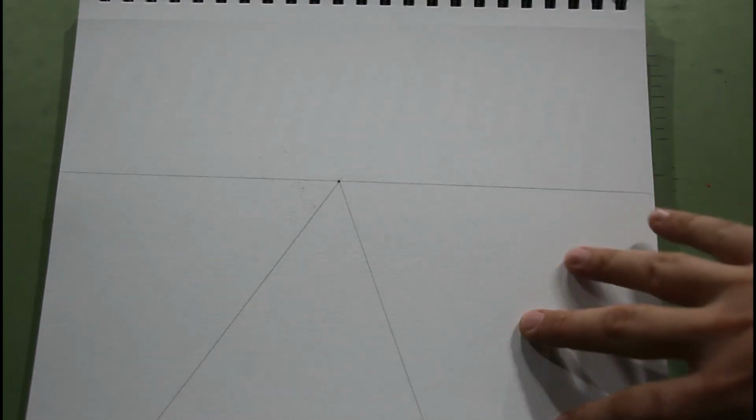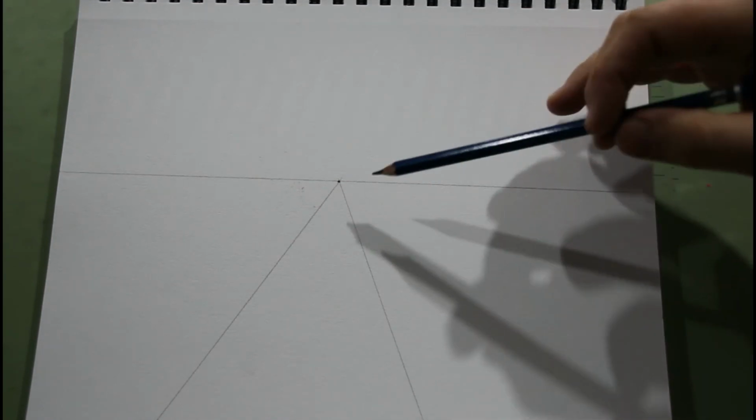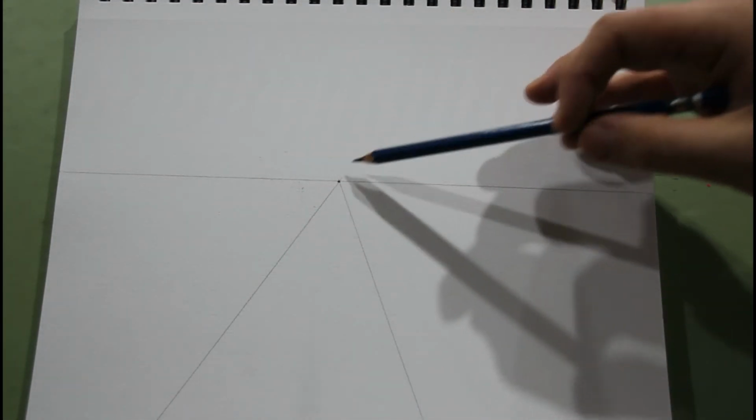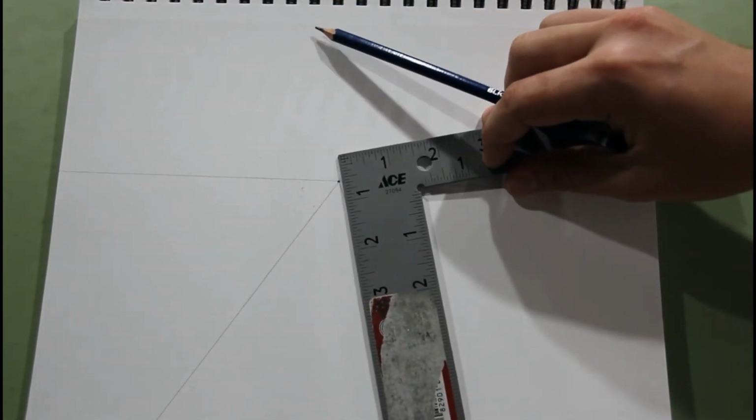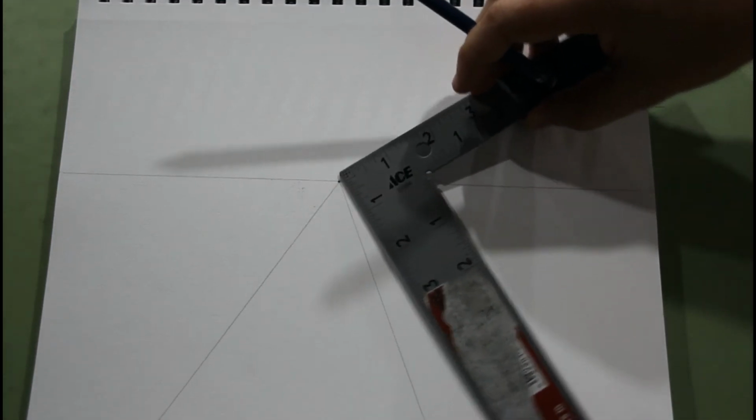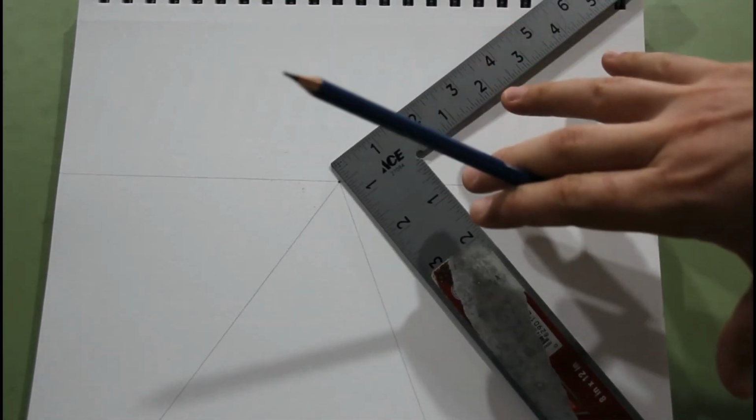Like that. So what I'm going to do with this is put buildings on either side of this vanishing point. If I make this road narrow, that means I'm far away from these buildings, so the buildings will be smaller. If I make it really wide, that means I'm closer, and the buildings are going to be much larger.